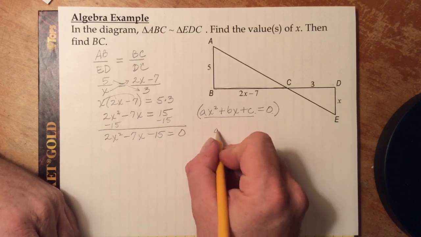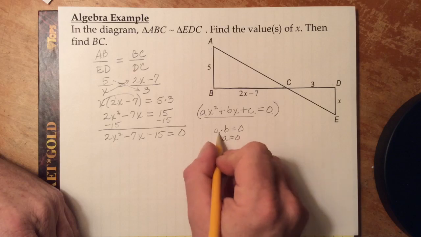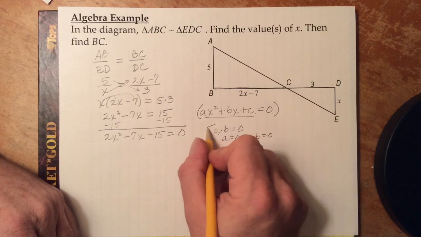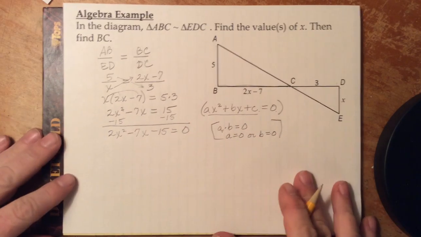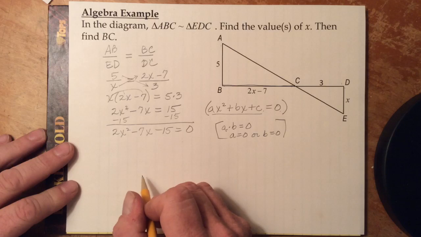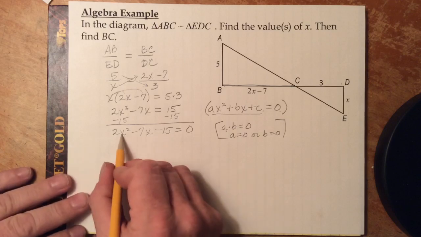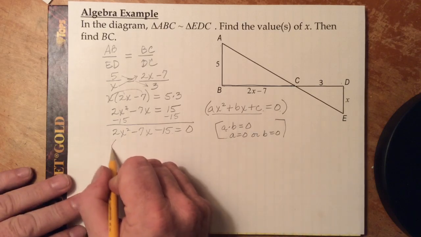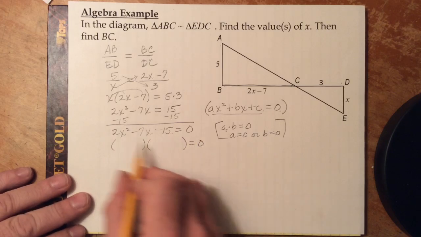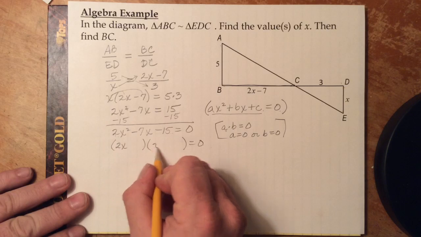Now, there's a law in algebra that says anytime you multiply two numbers together and you get 0, either A has to be 0, the first factor, or B has to be 0, the second factor, or both. So using that property, we can hopefully factor this into two factors and set both of them equal to 0. Let's try and see if we can factor that. Remember, a trinomial in this form usually factors into two binomials. Set it equal to 0. Don't forget that. 2x squared factors into 2x and x. So I'll put 2x here in the first place, and in the first place over here, x.